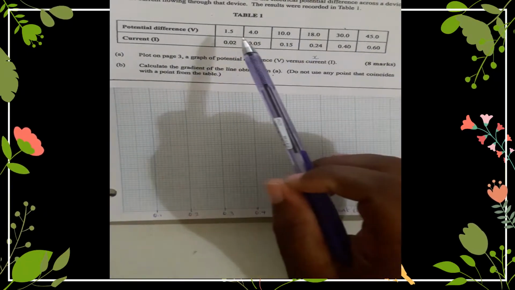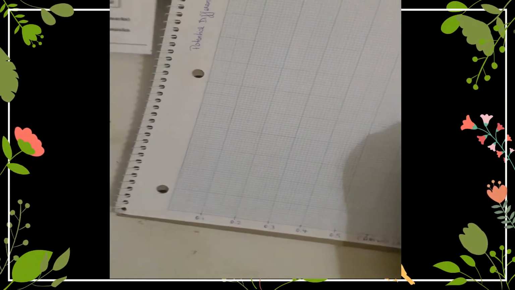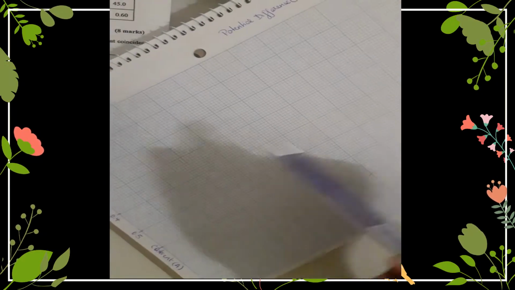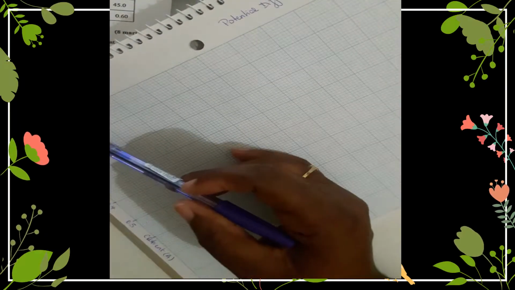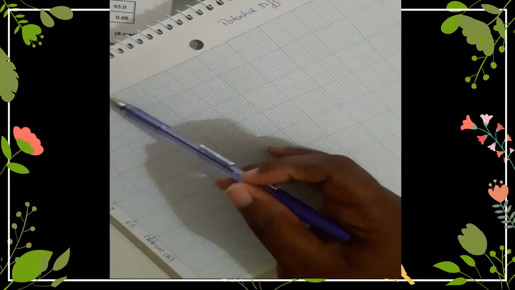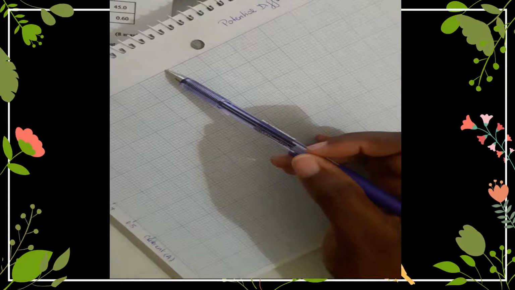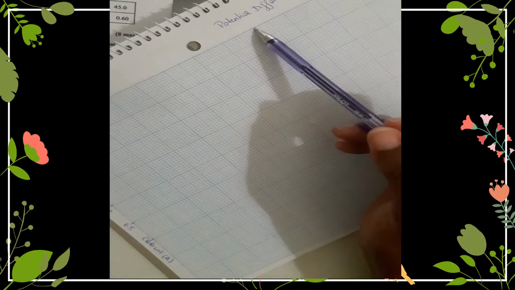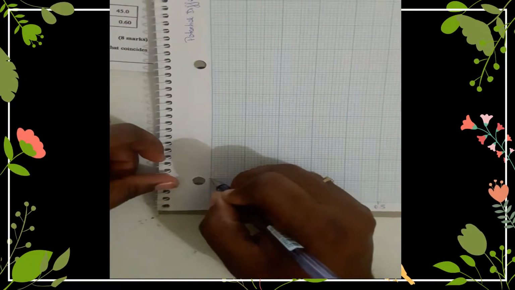So please remember that these numbers are smaller than these numbers. All right, and now for potential difference, let's make a scale. We can go in fives. So 5, 10, 15, 20, 25, 30, 35, 40, 45. It makes sense. It's a wider scale. So we're going in increments of 5 every 10 spaces.